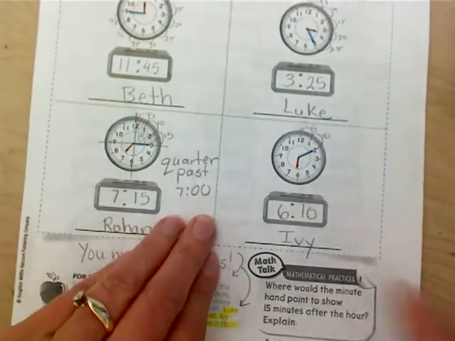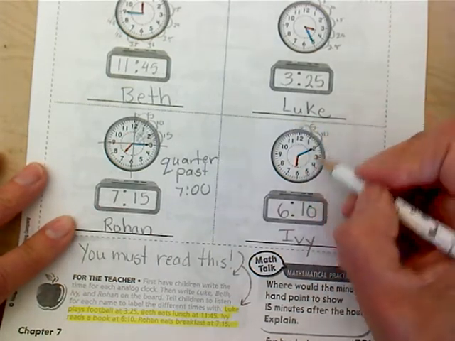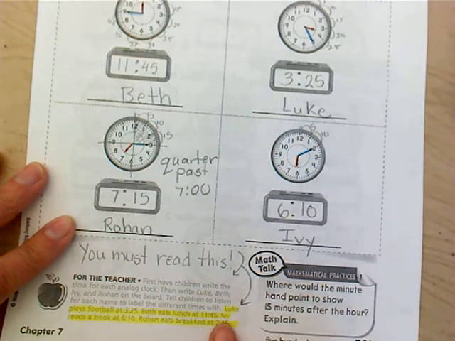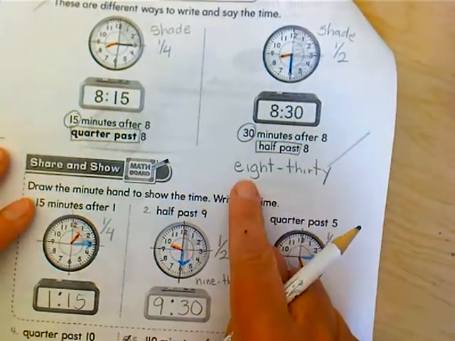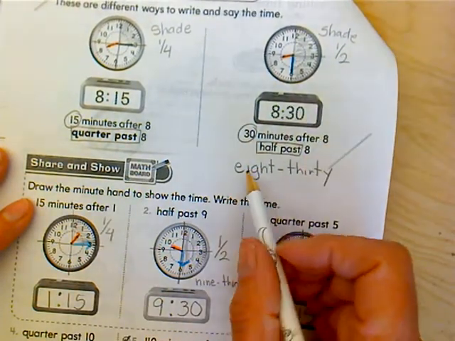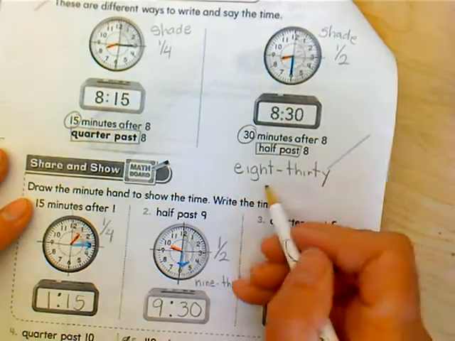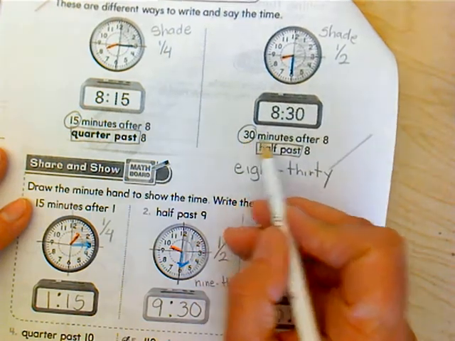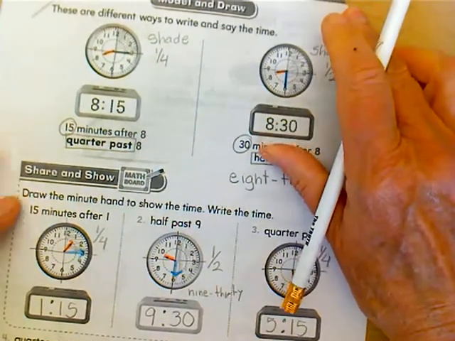Okay, then we have Ivy, who was associated with 6:10 because it was 10 minutes after the hour of 6, and it looks like Ivy was reading a book at 6:10. All right, so let's move over. I did want to show you a couple things that I forgot to show you before. There is another way to write this time when we're talking about 8:30. You could also write it as words, eight-thirty. You could write it as 30 minutes after 8, or you could write it as 8:30. So there's a couple of different ways that you could have written that.